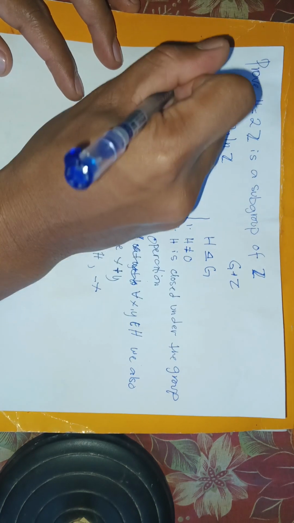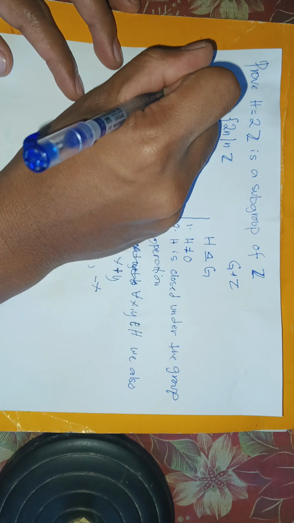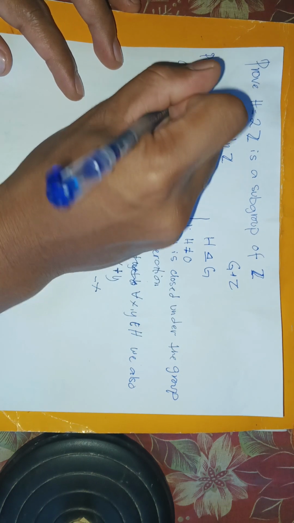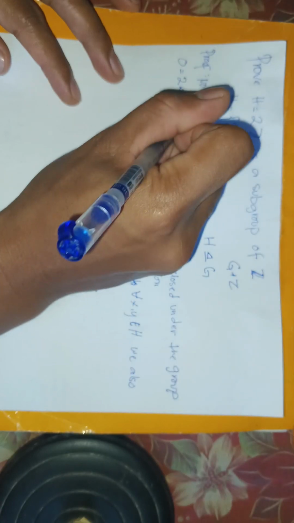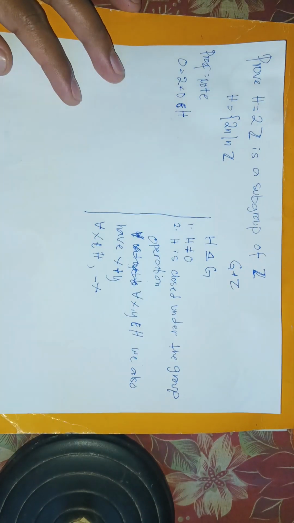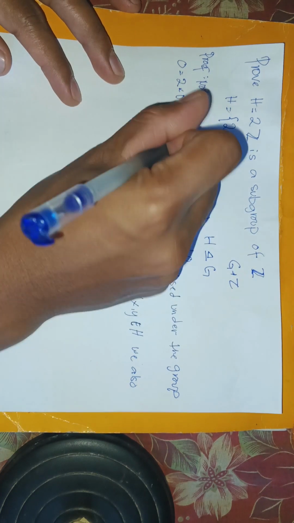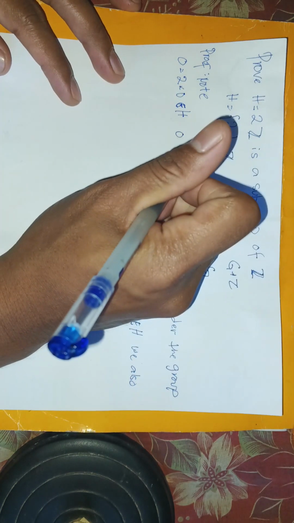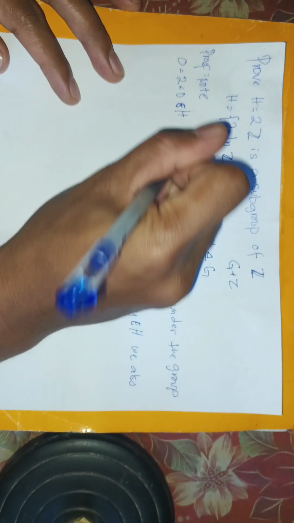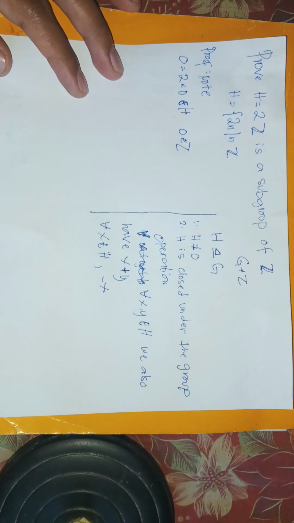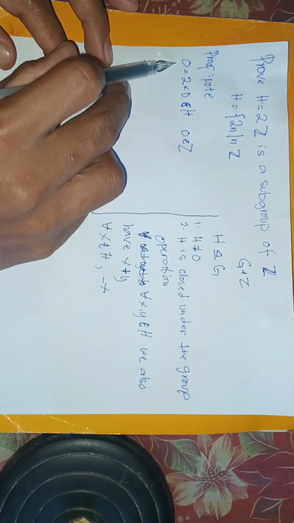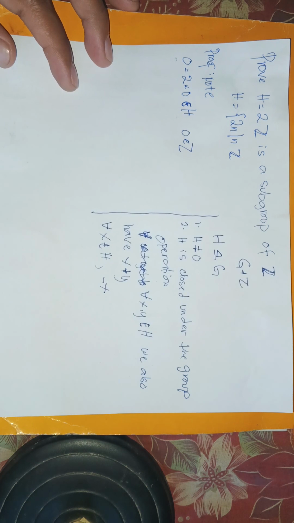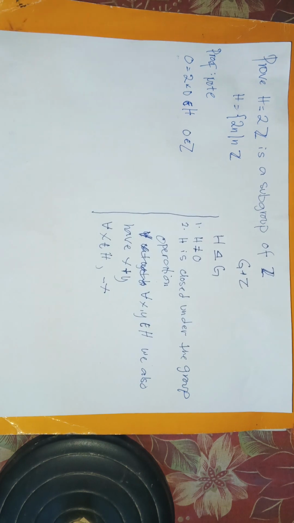Note that zero equals 2 times zero, which is in H. This is because zero is in Z, and when I say zero, I'm talking about this one right here, that little n.